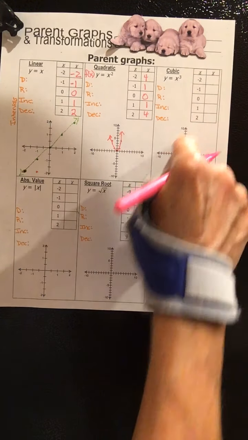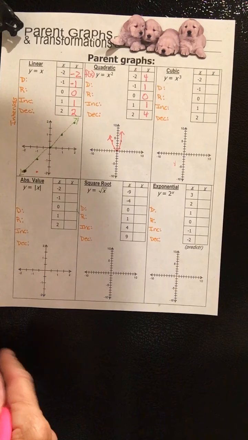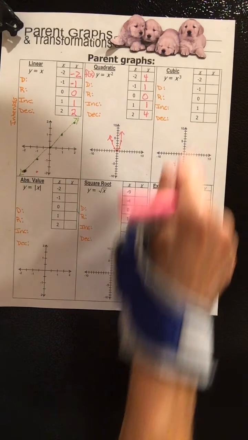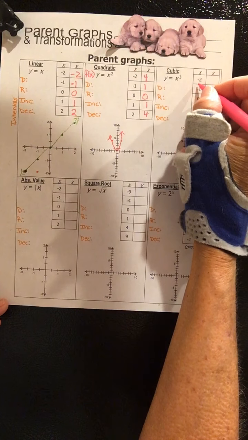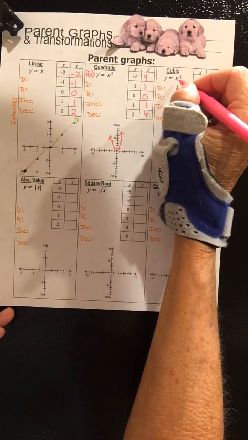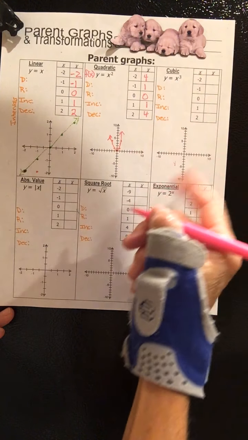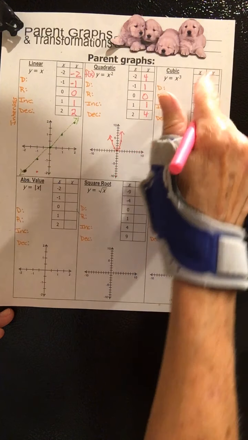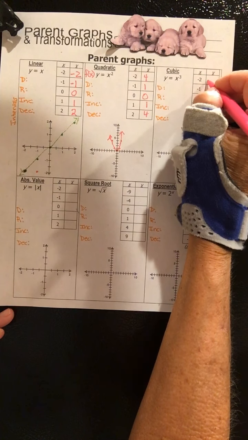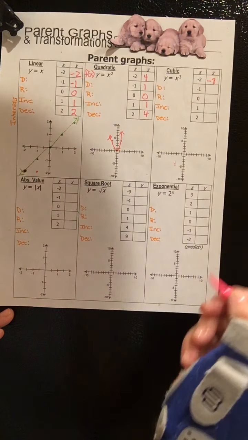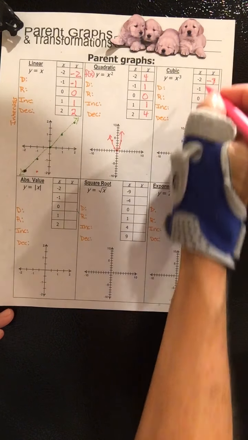So you want to take x values close to the origin if you can. So here, I'm going to use these x values, and I'm going to cube them. Now, when you cube a negative, remember what I said when we were learning negatives: if the exponent is odd, it's going to stay negative. So when I take -2 cubed, it's -8, because -2 times -2 times -2 is -8.